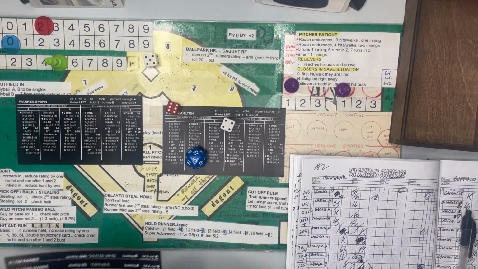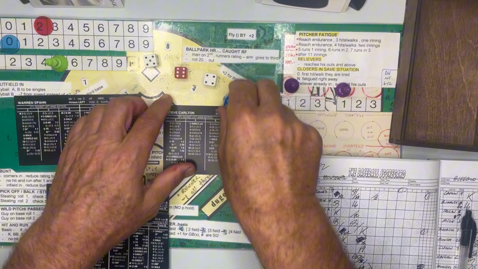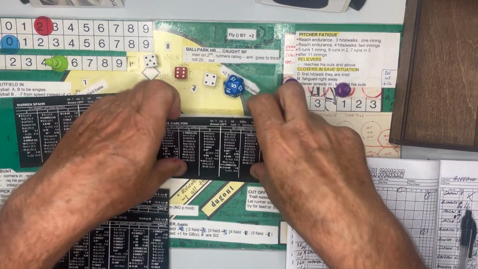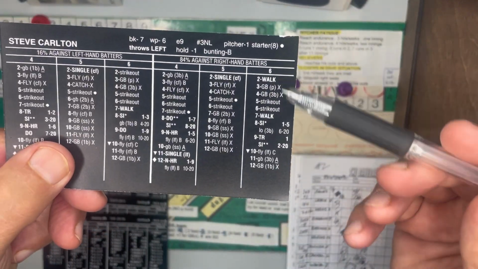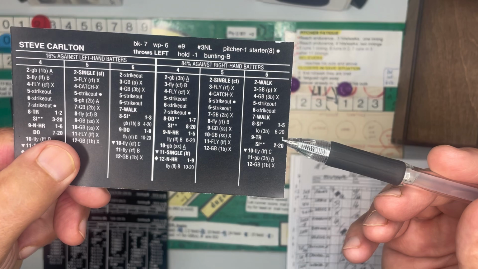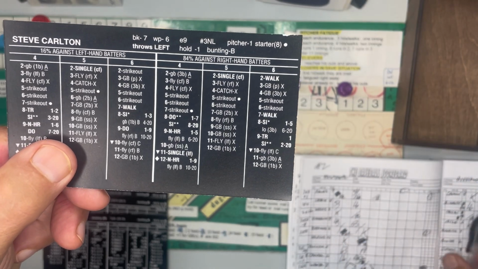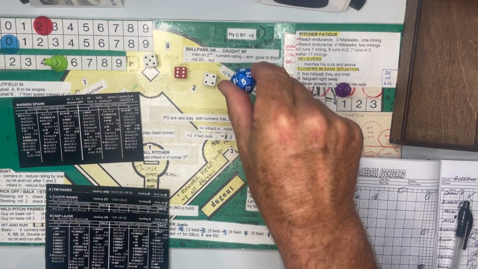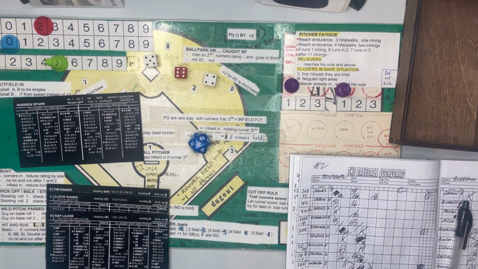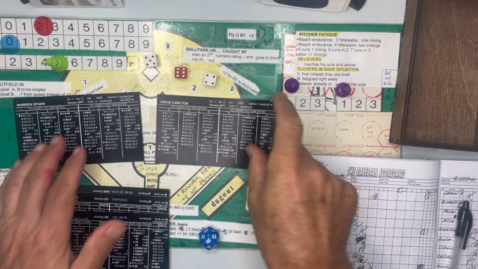And it is a 6-9. So we're going to go over to Steve Carlton's card. He's the pitcher for today. 6-9 is going to be a 1 is a triple, 2 to 20 is a single. We'll roll this one again. It is going to be a single in the gap.